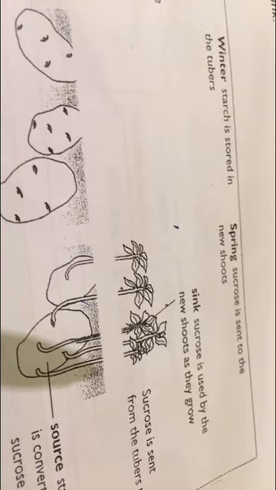Now let's go here. In the spring, the leaves are regrown again in order to be prepared very well for photosynthesis in the summer. That's why the leaves, in order to regrow again, need lots of energy. From where do they take energy?